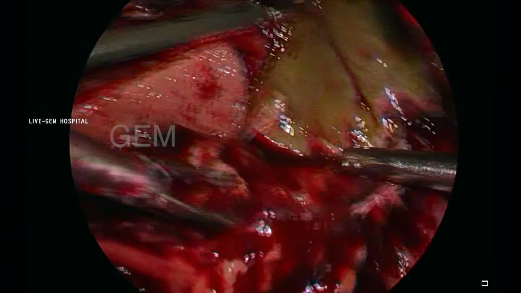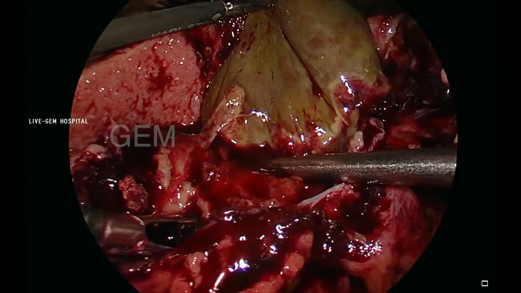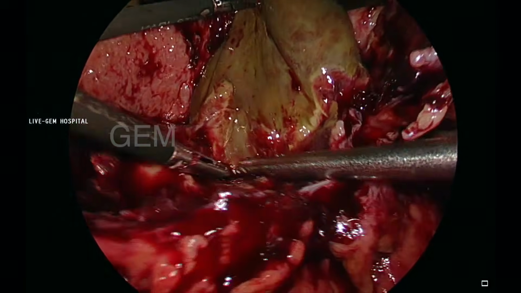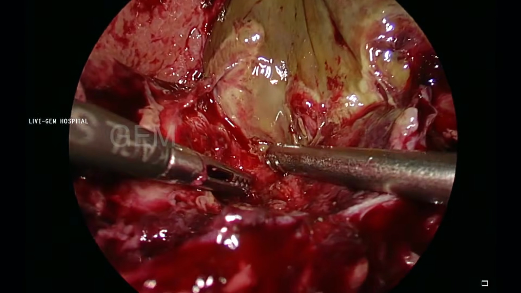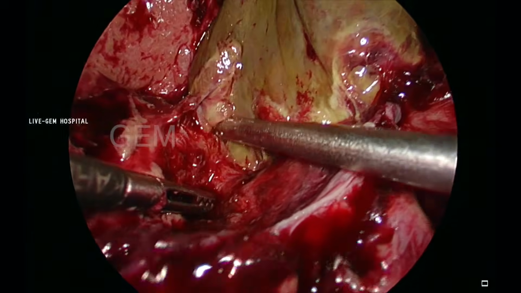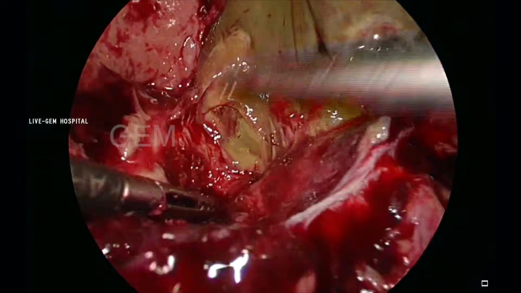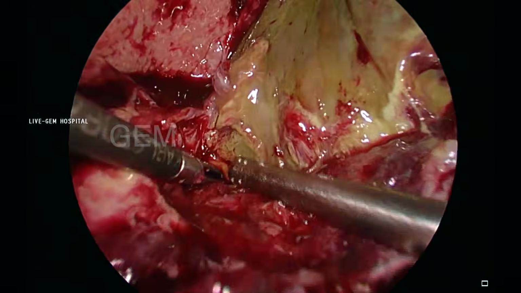Because of the acute inflammation, a lot of oozing is there, and all the blood will absorb the light. So you will see the image is not very bright. That is a disadvantage of these high definition cameras. If it is 4K, this problem will not be there.